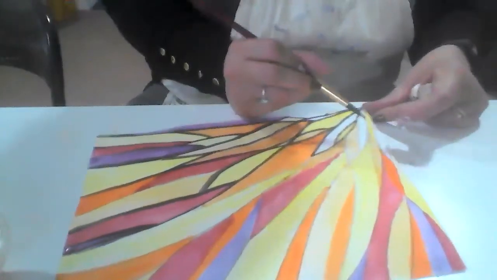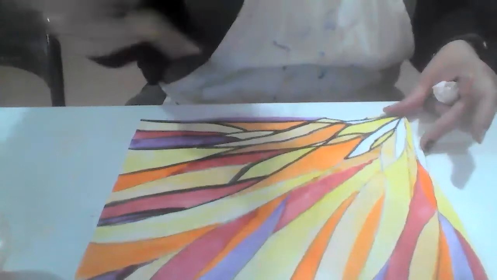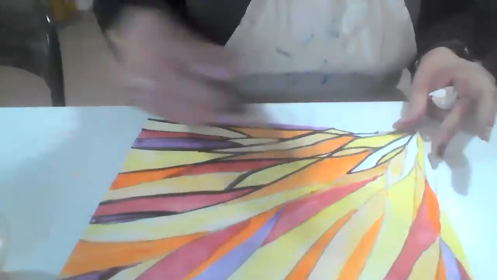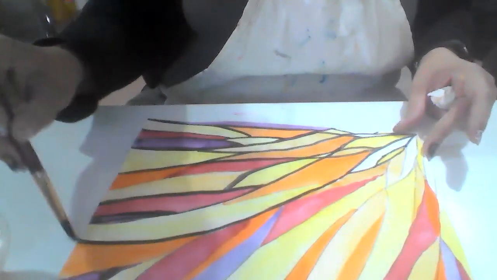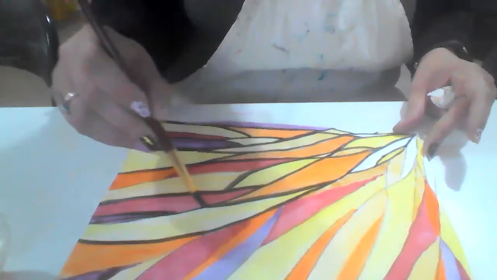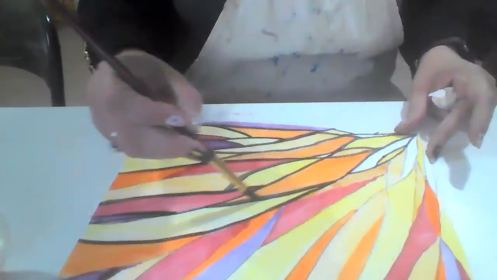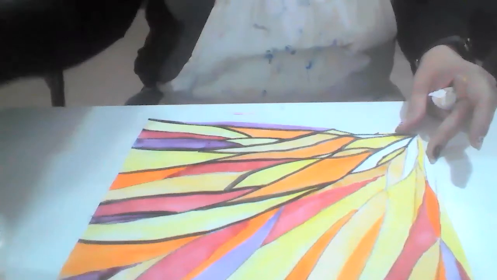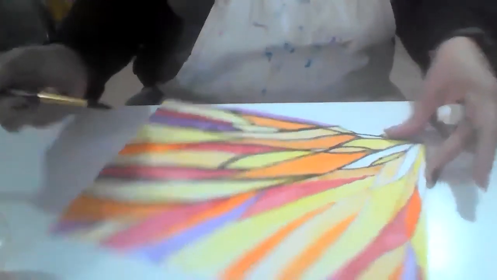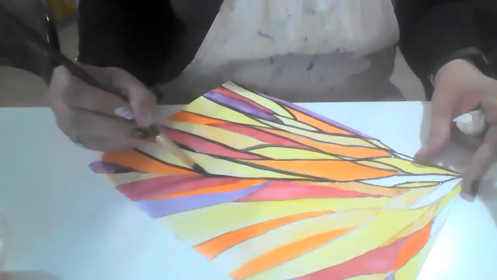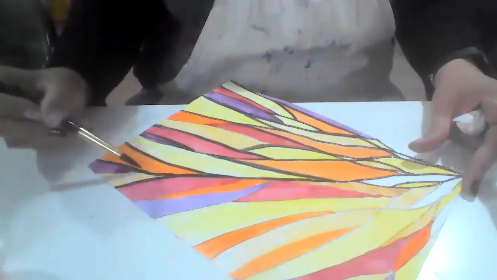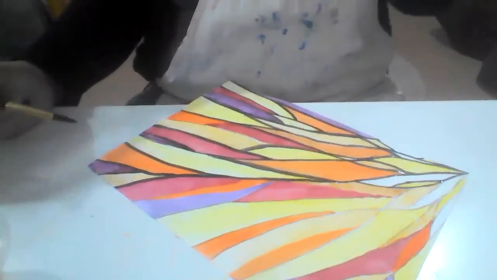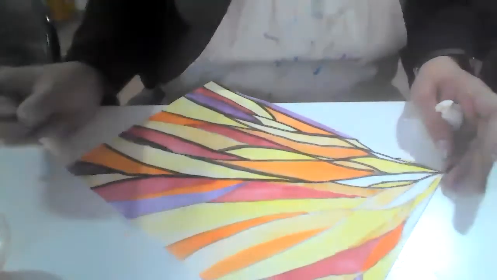So for now, we have to do the other areas. So we'll start with this one. And I'm just following the lines. So I'm actually just painting the outline now. And yes, there will be some areas where there's no outline because we added additional colors like this, but we know where to paint the outline.